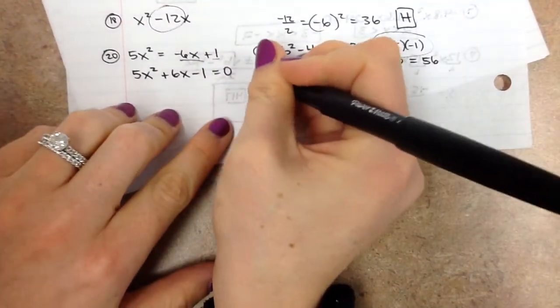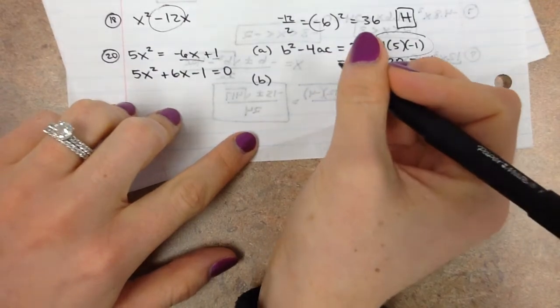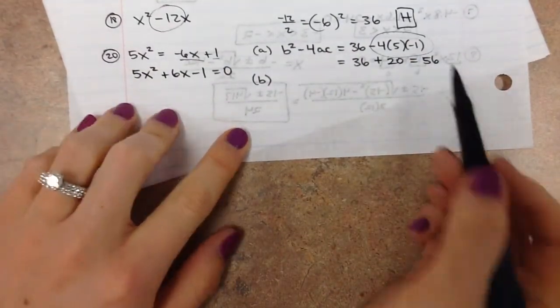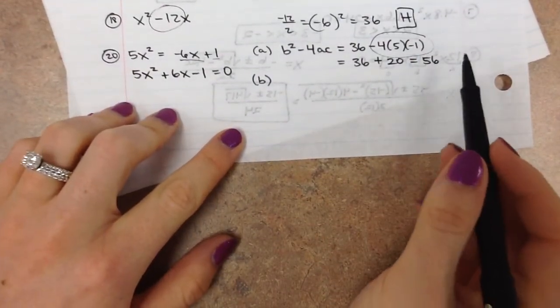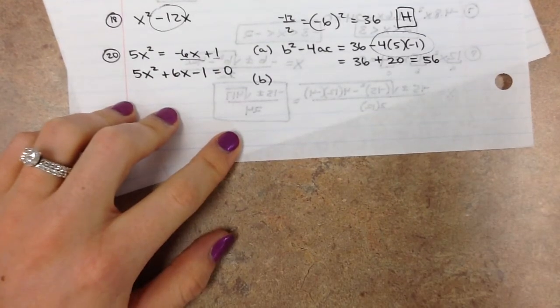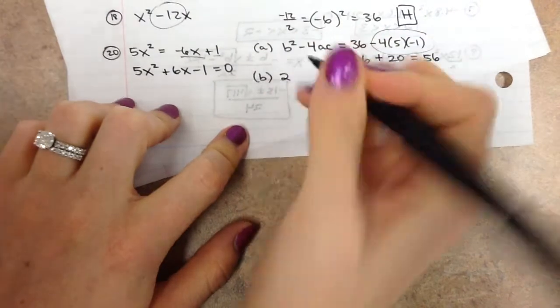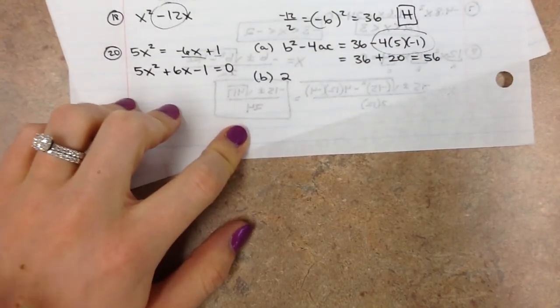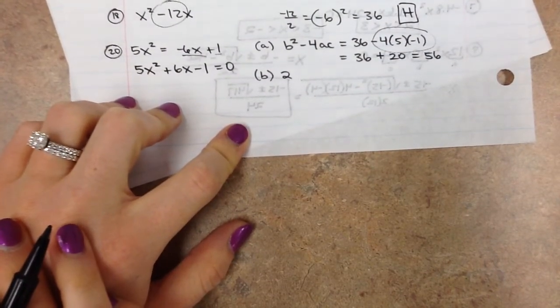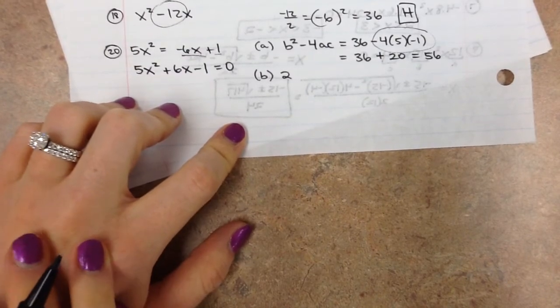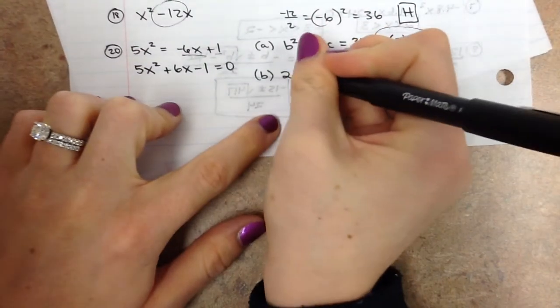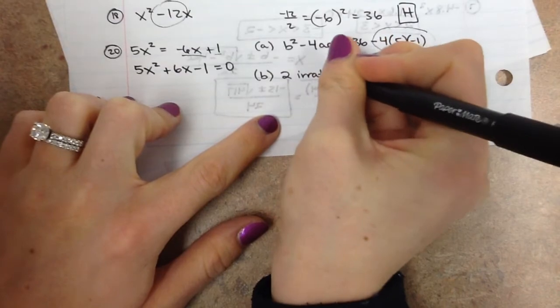That's part A. Part B says describe the number and the type of roots. So in the quadratic formula, I'll have a 56 underneath the square root. Because my number is positive, I'm going to have two answers. But because 56 is not a perfect square, it's not going to come out nice, neat, and clean like the rational answers, so it's going to be two irrational answers.